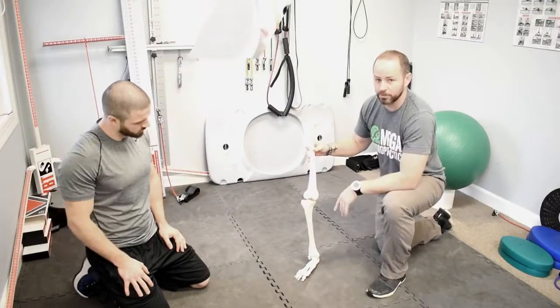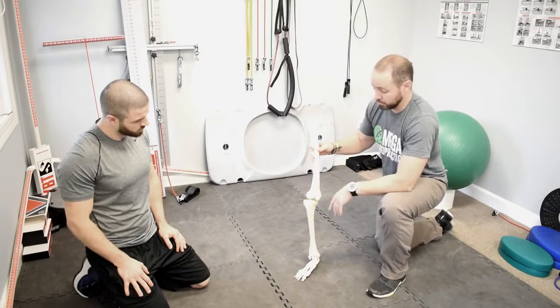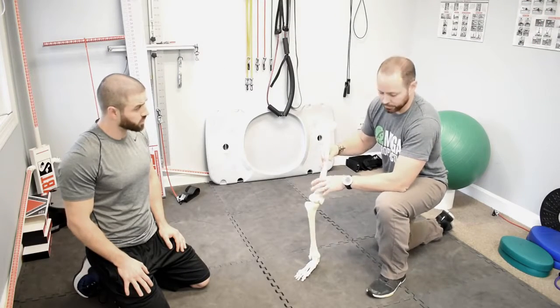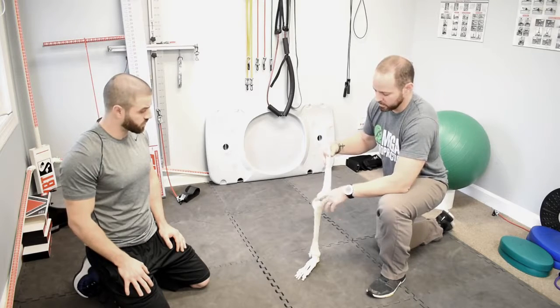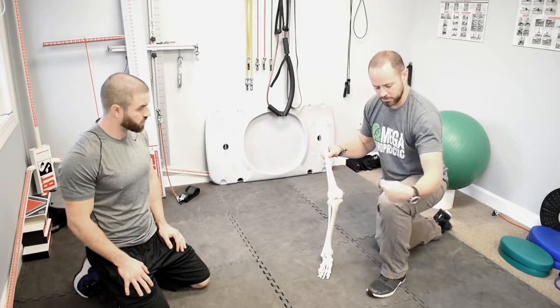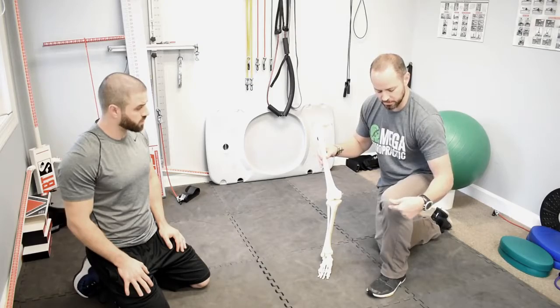So you have a weird compensation pattern due to, a lot of times, hip instability and ankle instability. So that's something that you guys can do at home. Just take a little magic marker, draw the little tip.